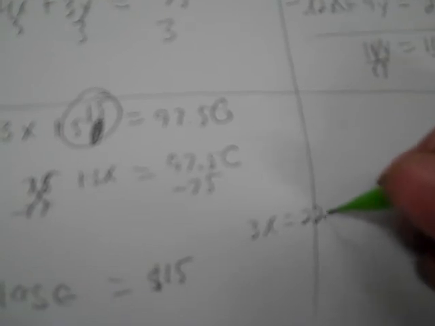Now I use my very first equation, 3x plus 5y equals 97.50. Okay, so if I know y is 15, out of here y. So 97.50, and that's going to be 75 when you multiply, plus 3x. Subtract 75 from both sides, and I have 3x equals 22.5. Then I divide by 3. And 22.5 divided by 3 is 7.5. So that means $7.50 is my other.